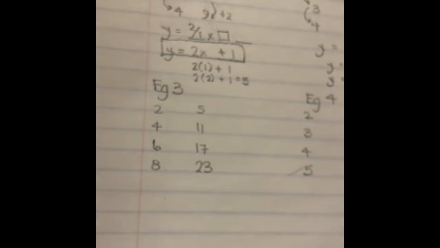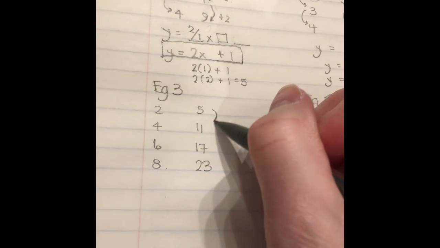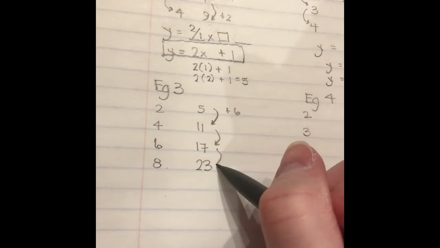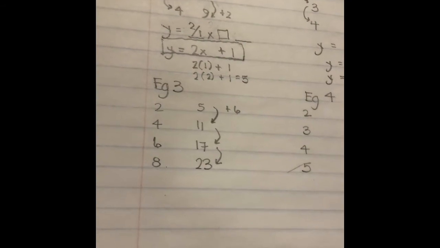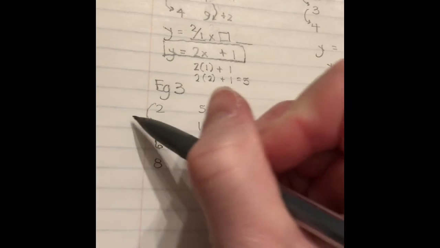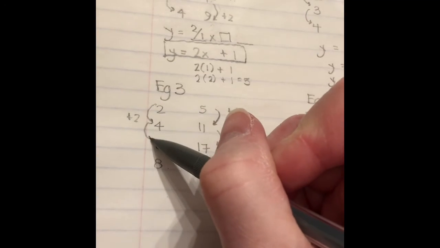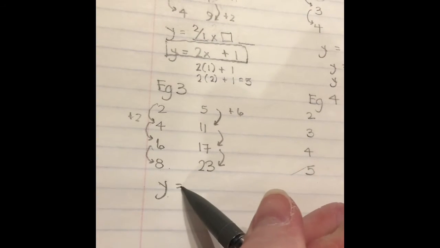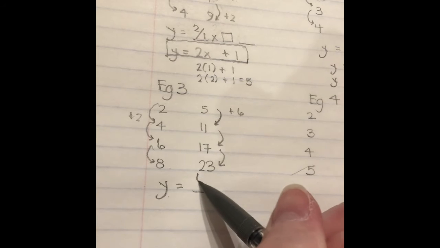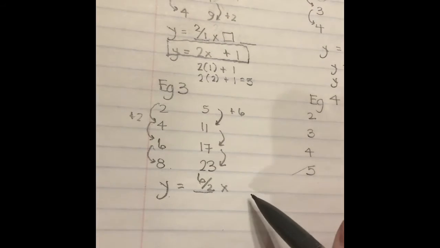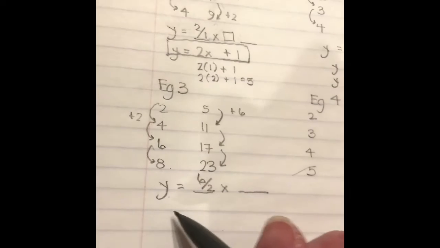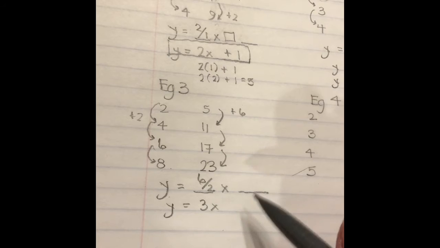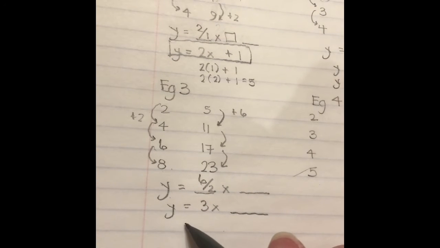Okay, you pause again and give it a try. Here we go. Okay, so I'm going up by 6, up by 6, up by 6. Yes, has to be the same every time. And here I'm going up by 2, up by 2, up by 2. Good. So I know I'm going to have y equals 6 divided by 2 with the x, and then plus or minus something. So y equals 3x. And now let's see what's going to happen for this something.